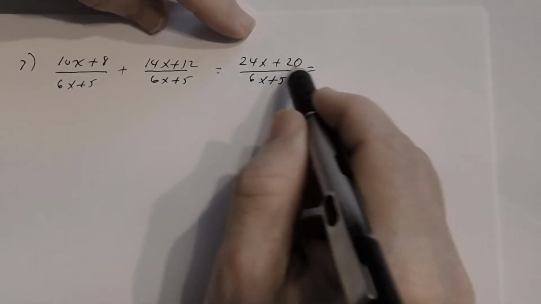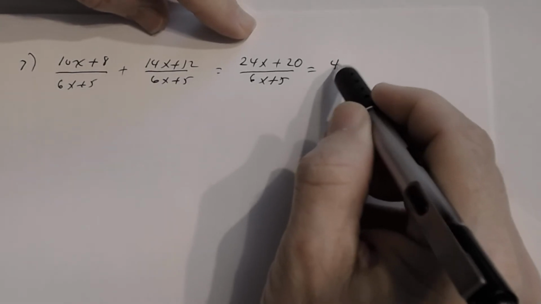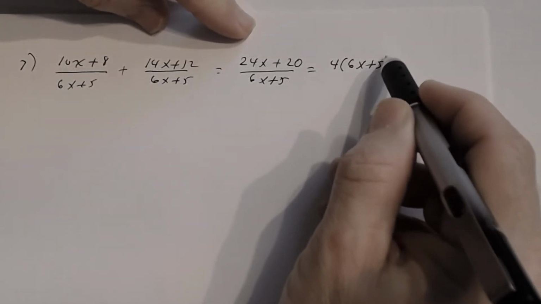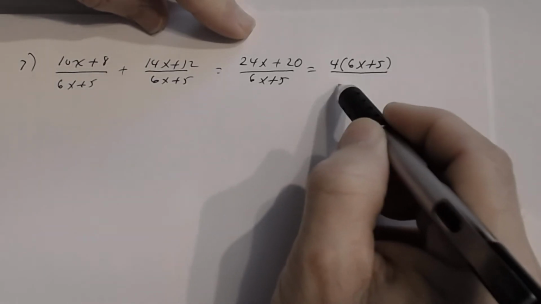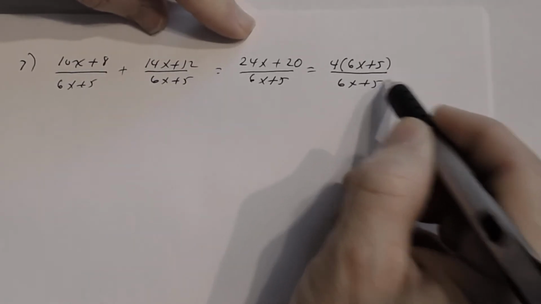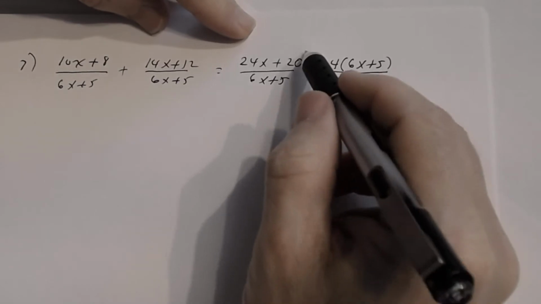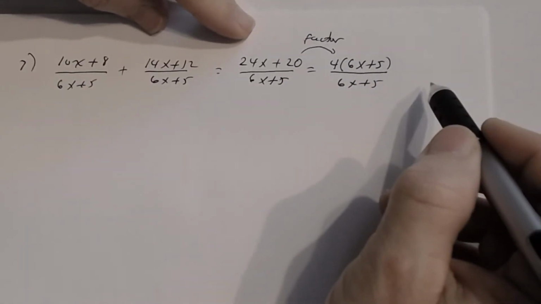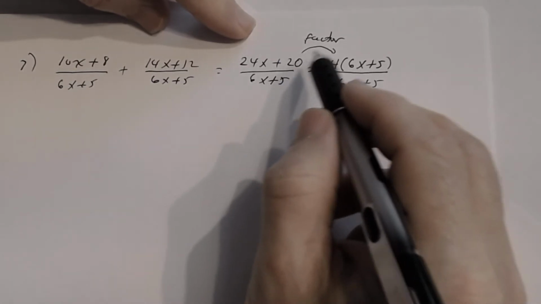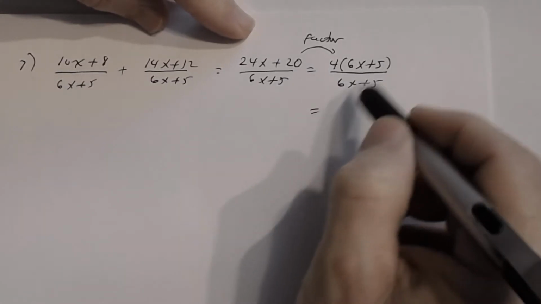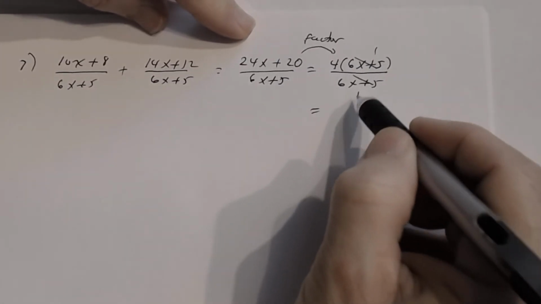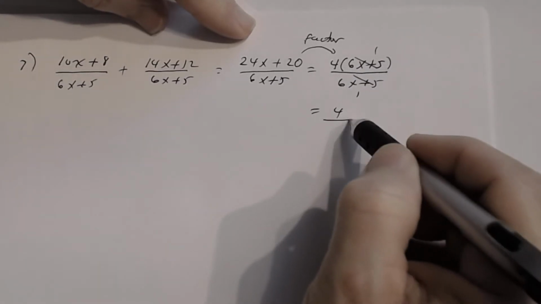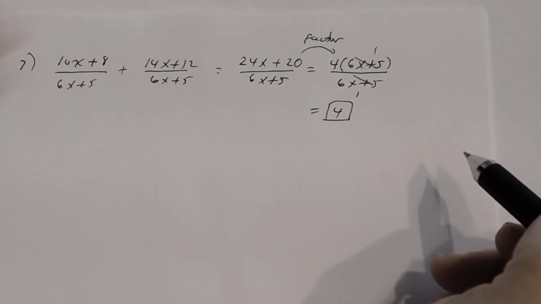If you look at the numerator, I can factor out a 4, and so I get 4 times 6x plus 5. The denominator is 6x plus 5. So I factored. Now, when I reduce, these divide out. I get 4 times 1 is 4, and 4 divided by 1 is 4. All right, so the answer is 4.